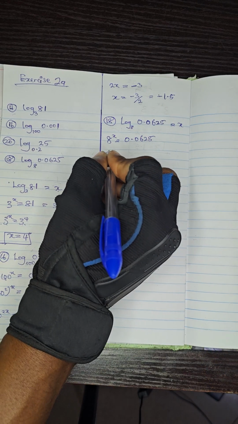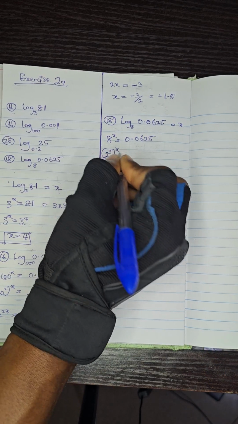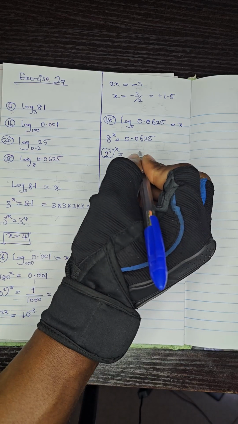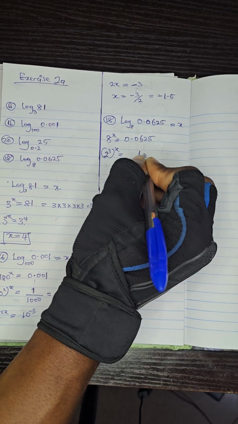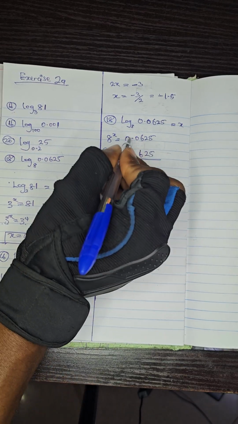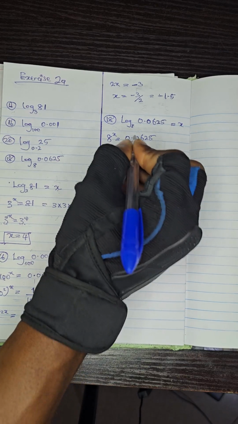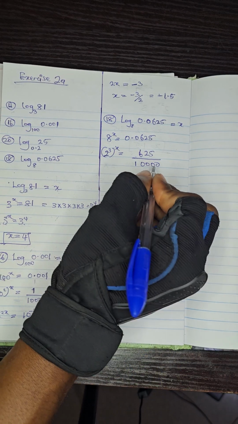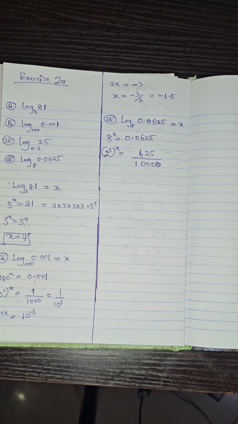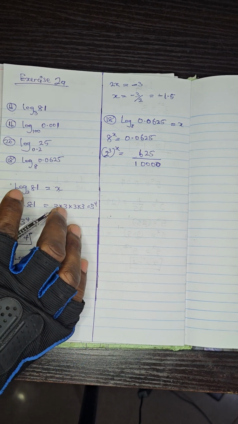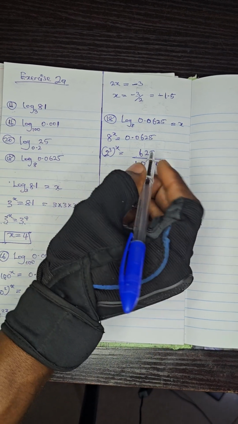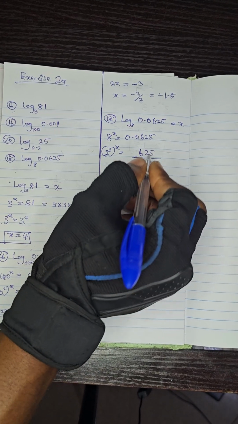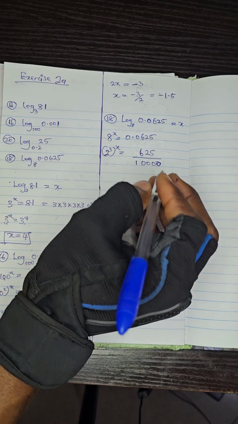8. So 8 is 2 raised to power 3. Now this is indices, so we change the decimal to a fraction: 625 all over 10000. The decimal point will take 1, then 1, 2, 3, 4 zeros. That's how you convert decimal to fraction. Let's not make this too long, because I can divide by 5, 5 again, until I get the lowest form.